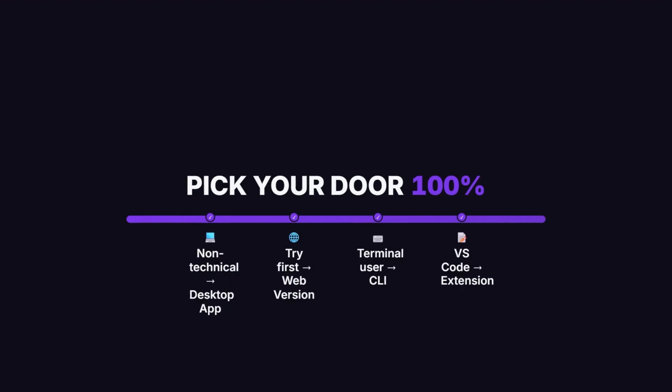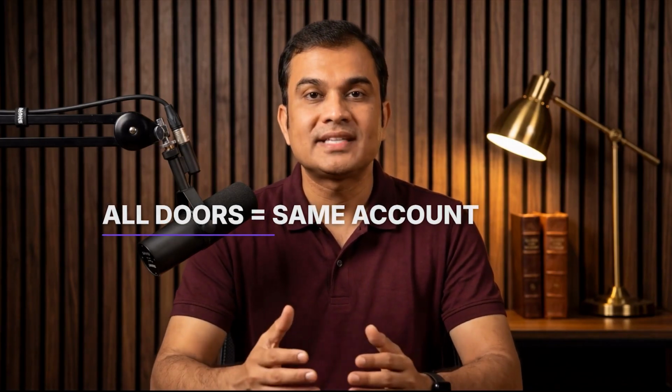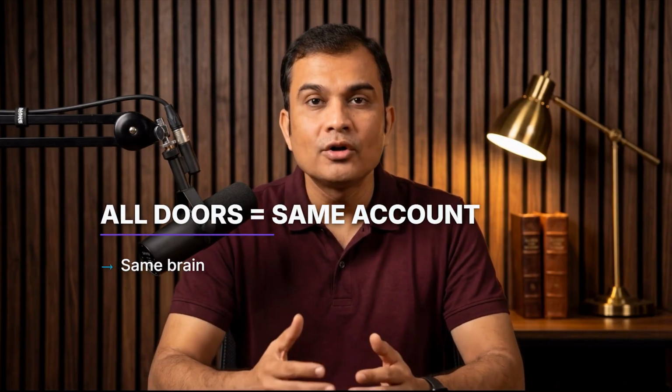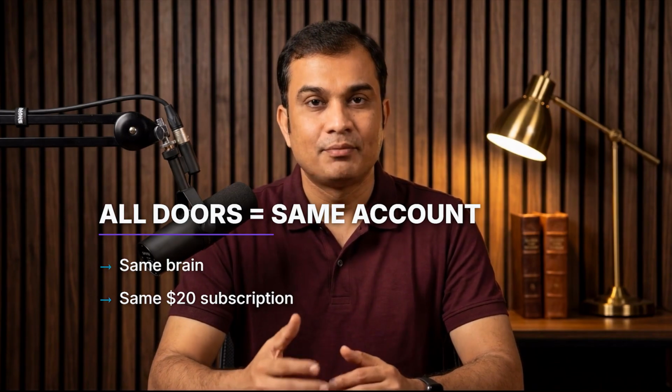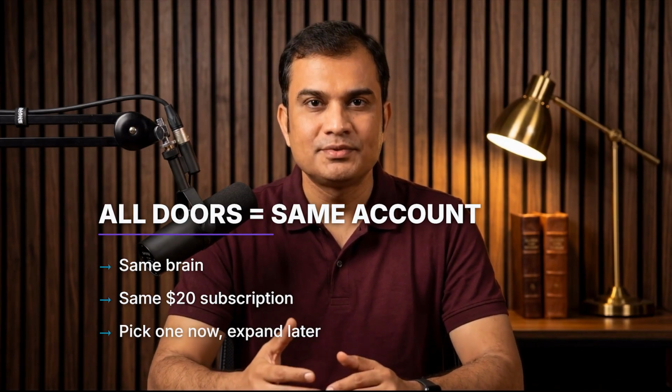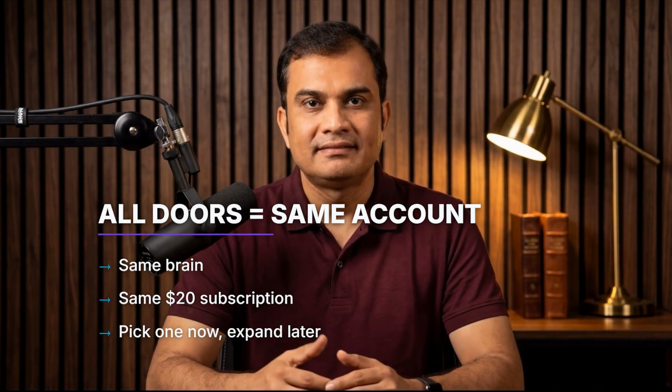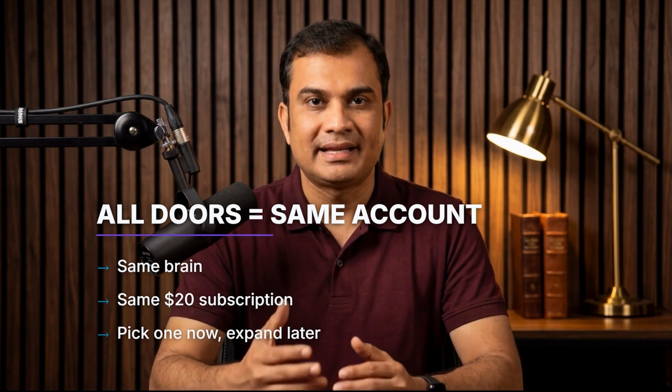Developer who lives in VS Code. Door 4, add the extension. JetBrains. Door 5, add the plugin. And if you are not sure, pick the desktop app. You can always add the other doors later. They all connect to the same account, the same brain, the same $20 subscription. You are not locked into anything. That is important. Pick one now, expand later.